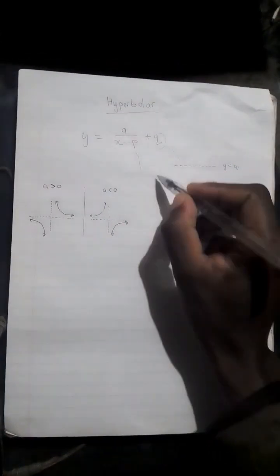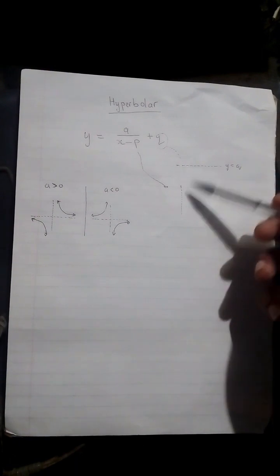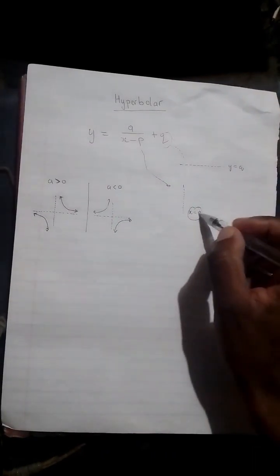Then what about p? p is simply the vertical asymptote. So it's going to give us the vertical asymptote like this. We represent an asymptote with a dotted line. So here you get x is equal to p. Therefore this is our vertical asymptote and this one is our horizontal asymptote.